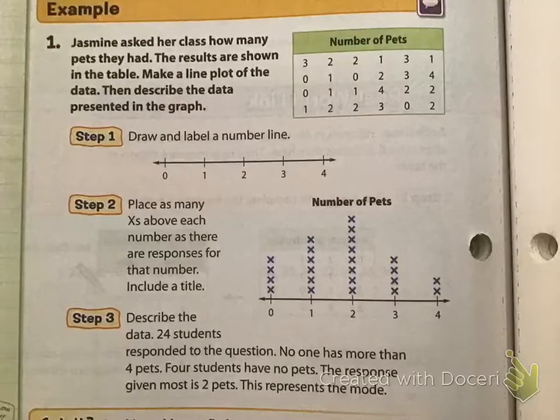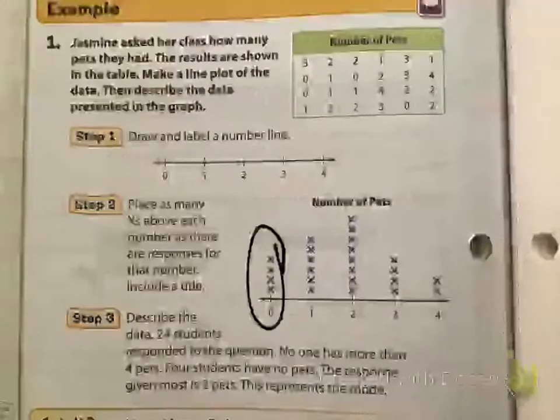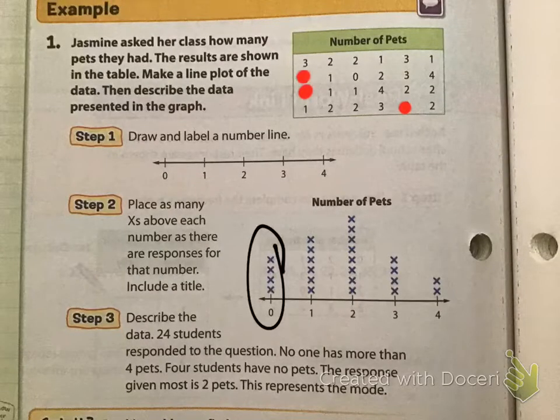So let's look at this problem right here. Jasmine asked her class how many pets they had. The results are shown in the table. Make a line plot of the data, then describe it. So this has already done it for us. They counted all of these, which I'm glad because I don't really feel like counting them. But let's identify. We have 4 zeros. Let's check. We have 1, 2, 3, 4. Excellent. So as we see here, we got 4 zeros.